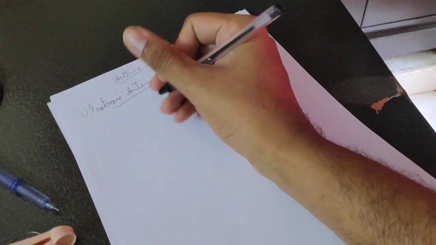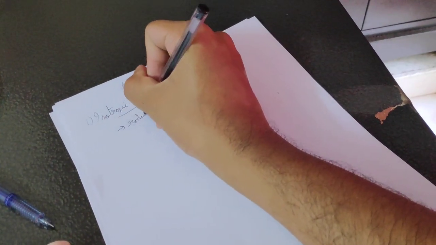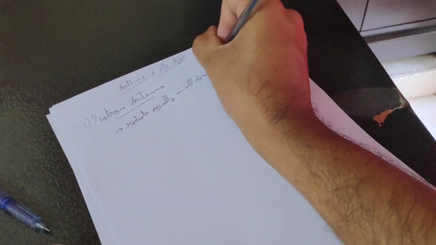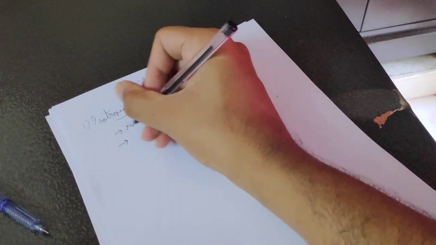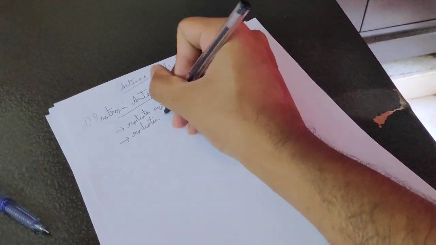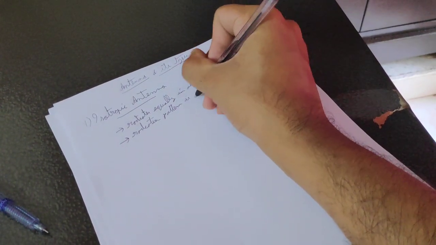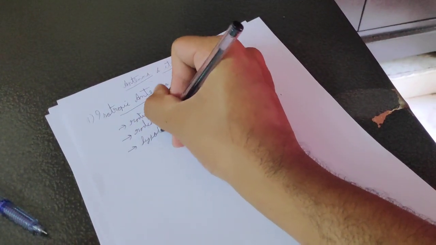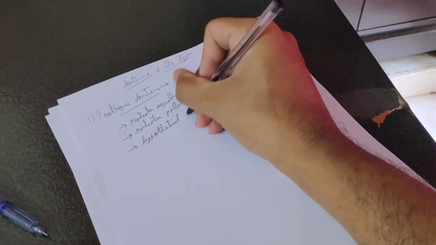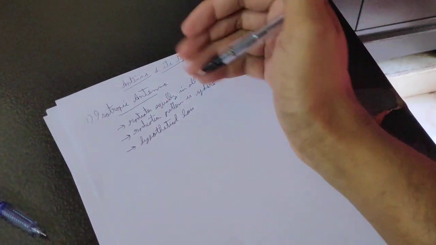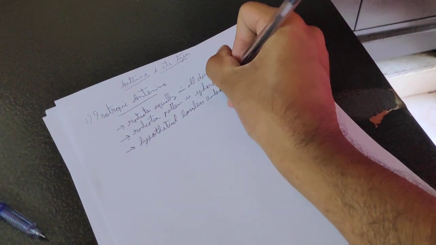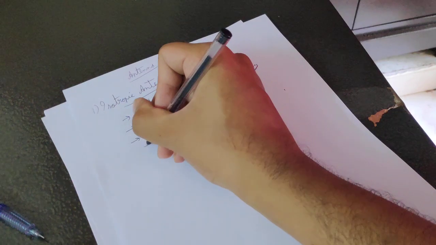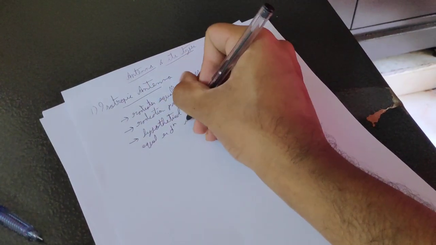I will write the points. First, what we said: radiates equally in all directions. Sorry for my handwriting. Radiation pattern is what? It's a sphere. Third one is, it's a hypothetical antenna. Why is it called hypothetical? Lossless. We know that due to a lot of conditions there will be attenuation. So it's a hypothetical lossless antenna having equal radiation in all directions.